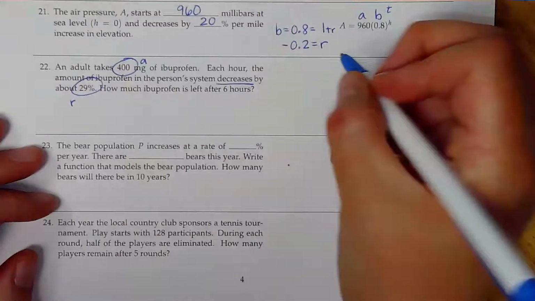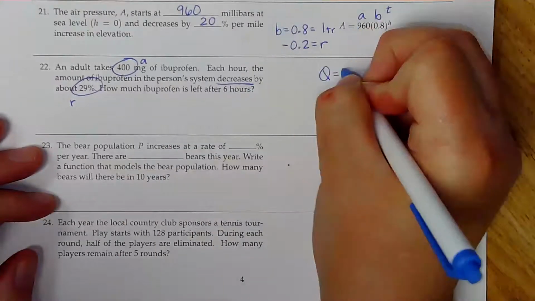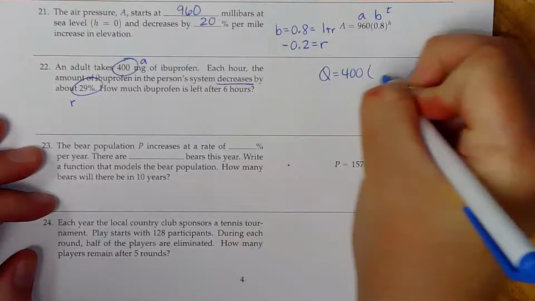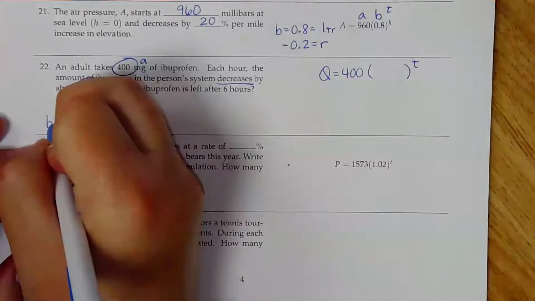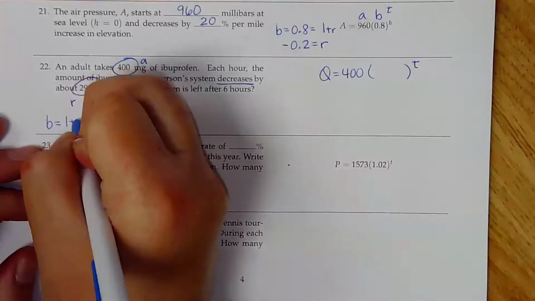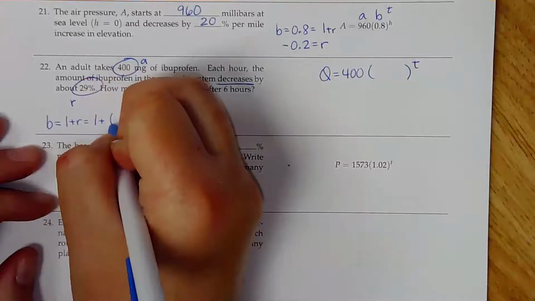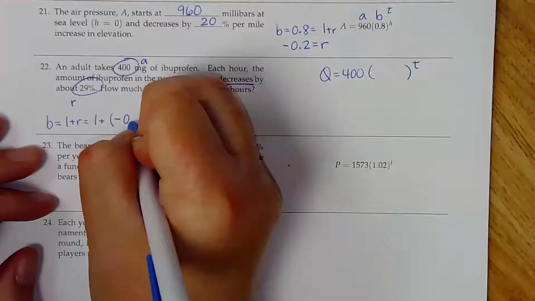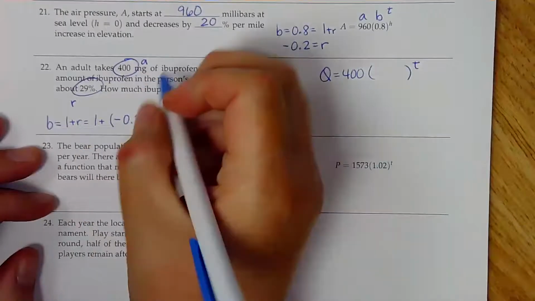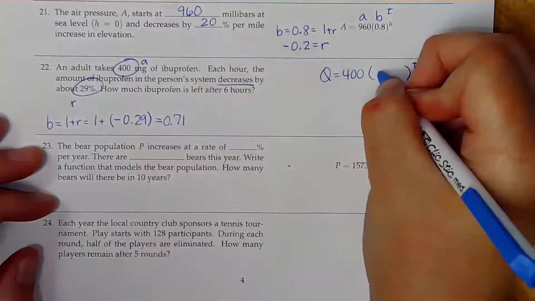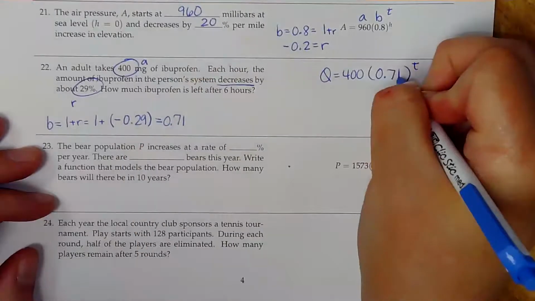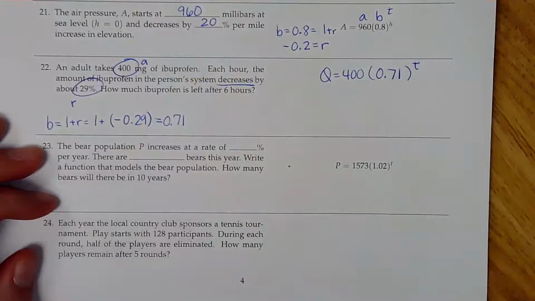I have Q is equal to 400 times something raised to the T. So let's find our B. So B will be 1 plus R, which is 1 plus a negative 0.29. So it's negative because we're decreasing. So it gives me a B of 0.71. I'll fill that in here. So there's my equation. Q is 400 times 0.71 to the T.